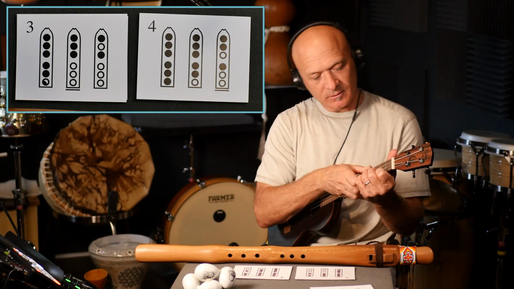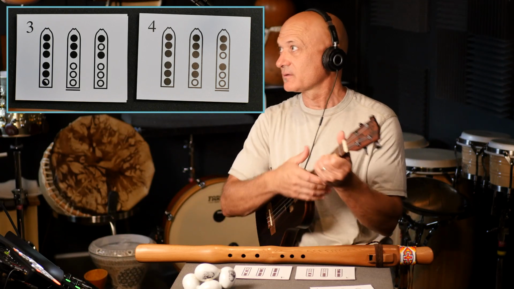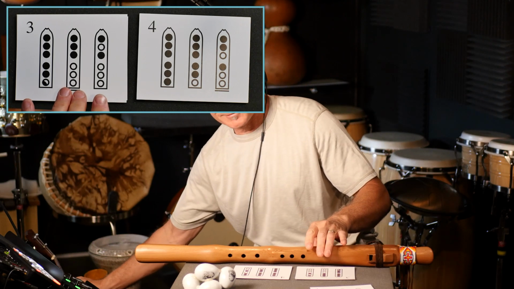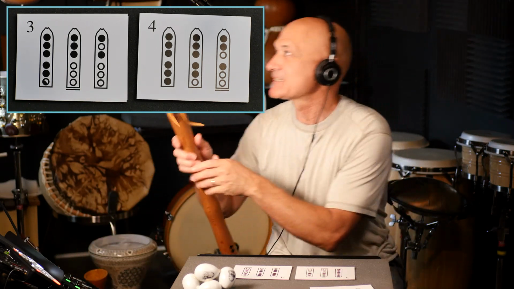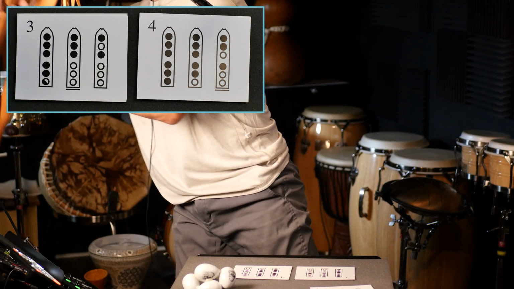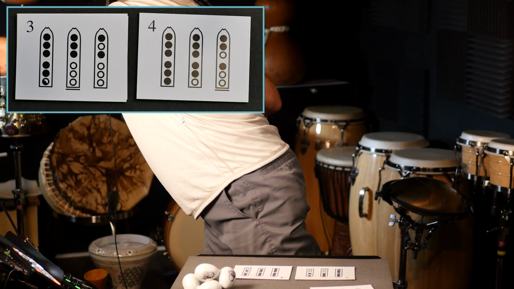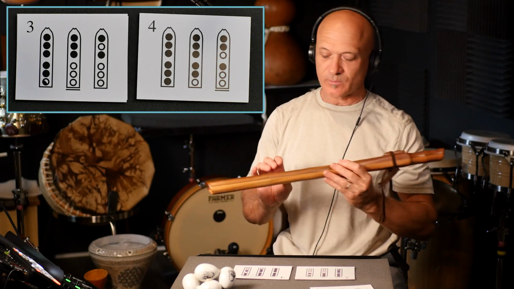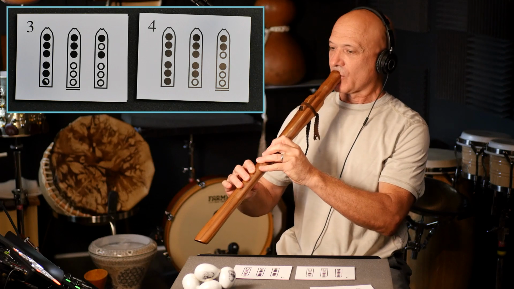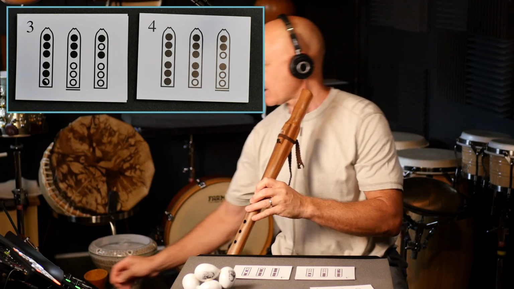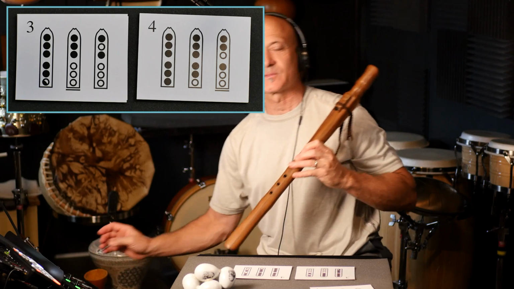E minor chord. No, so that's not my E. What is that? I think this is a C. I don't know if I have my E right here. Yeah. Okay, so this is my E minor flute.